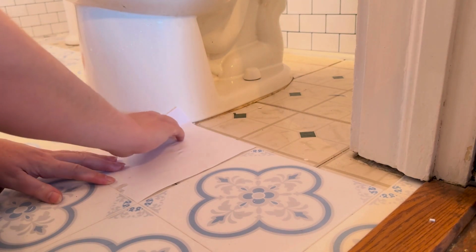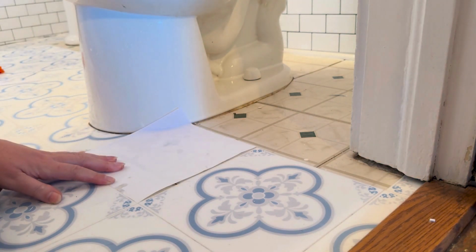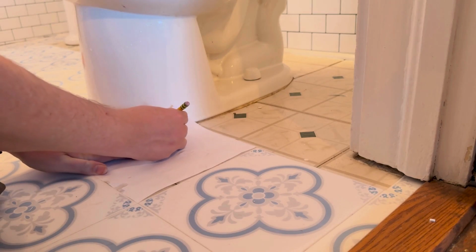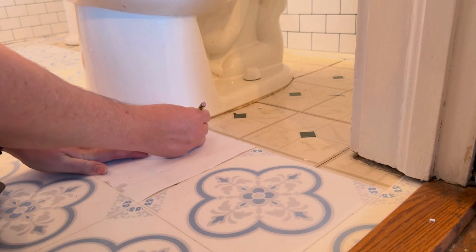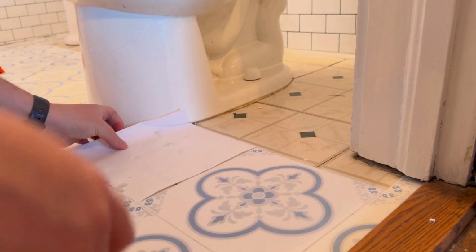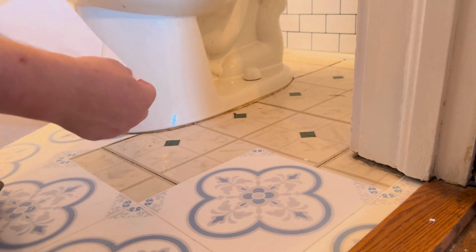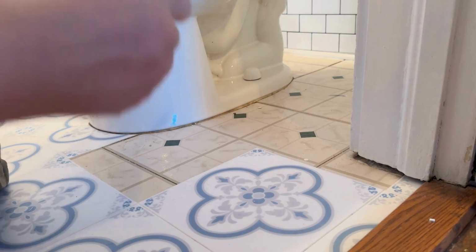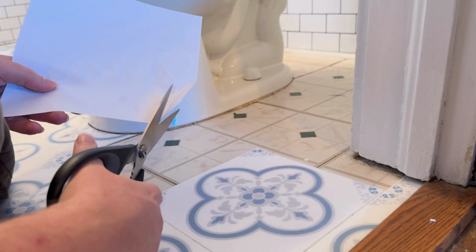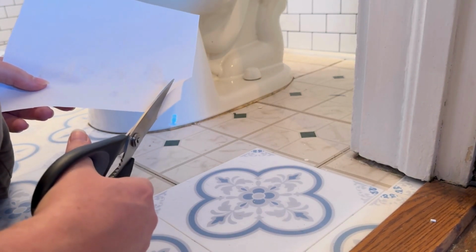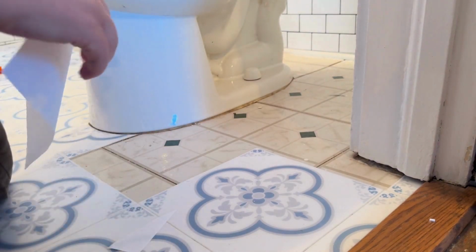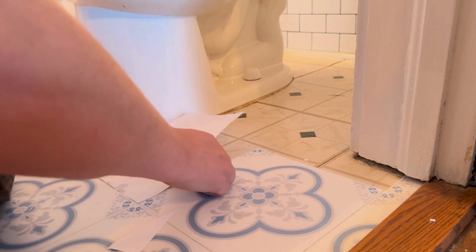into this corner. You can also take a pencil after you've pressed it and draw out the curve, and then we're going to cut that curve out. And then I'm going to make sure that it fits.